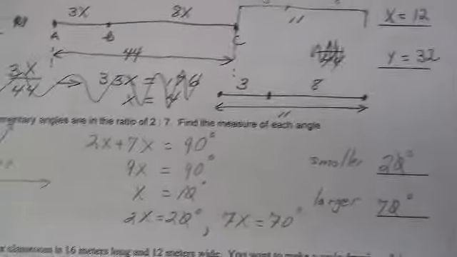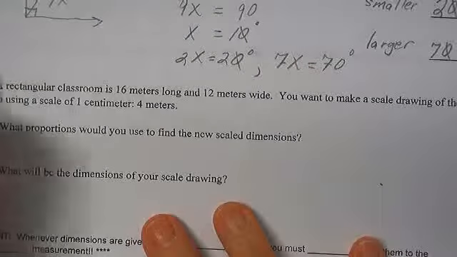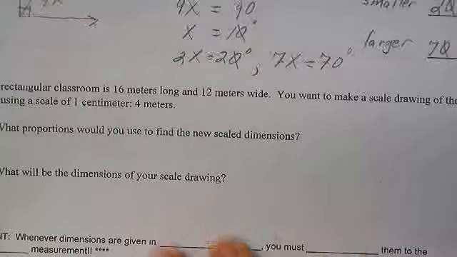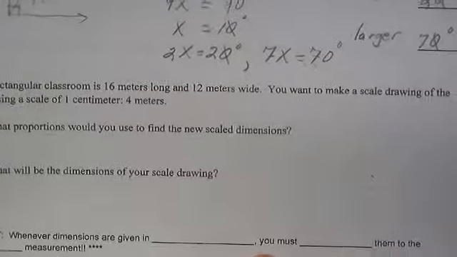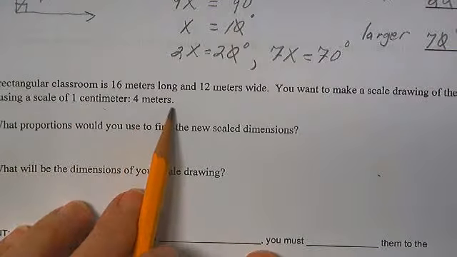Okay, let's move on to example 8. A rectangular classroom is 16 meters long and 12 meters wide. We want to make a scale drawing. 1 centimeter is 4 meters. Okay.